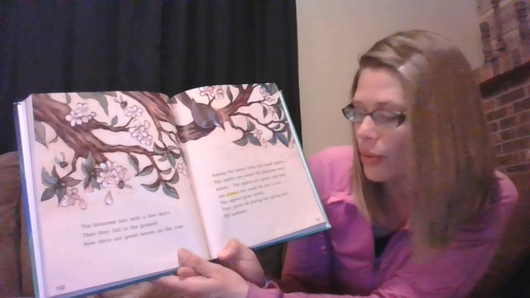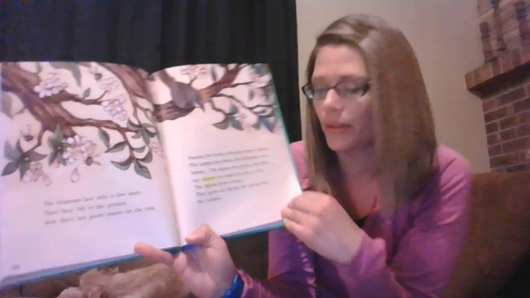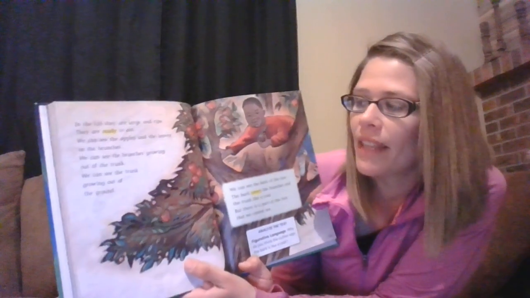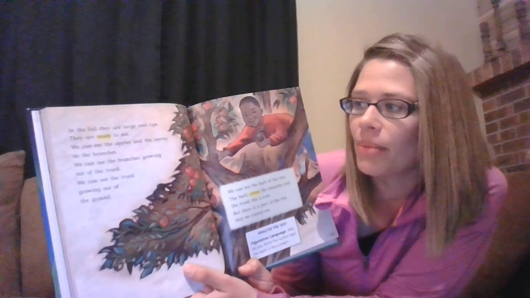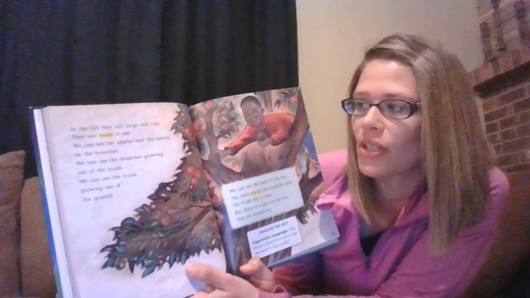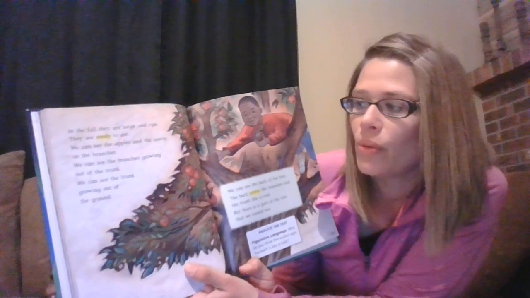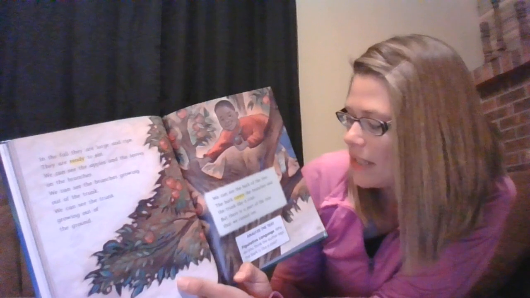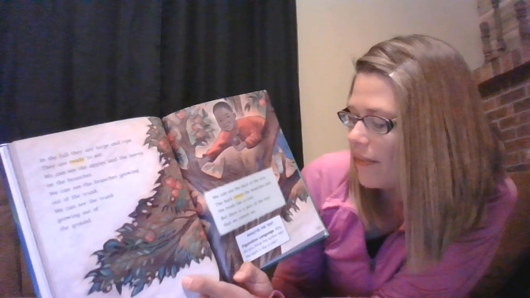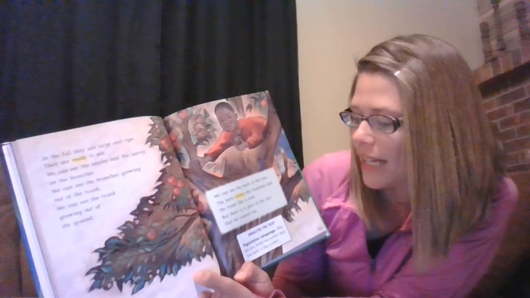The apples grow slowly. They grow all during the spring and the winter. And the summer. In the fall they are large and ripe. They are ready to eat. We can see the apples and the leaves on the branches. We can see the branches growing out of the trunk. We can see the trunk growing out of the ground. We can see the bark of the tree. The bark covers the branches and the trunk like a coat.